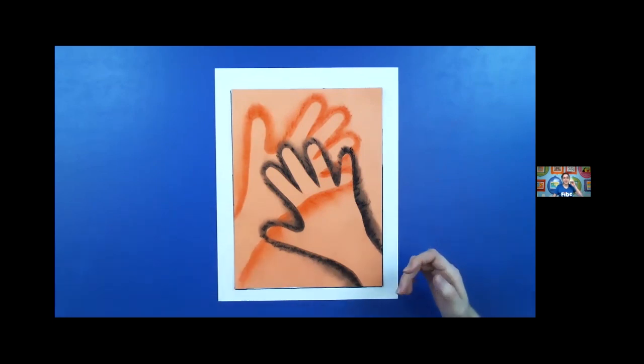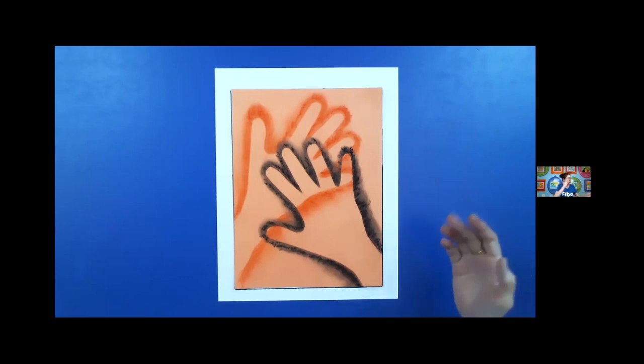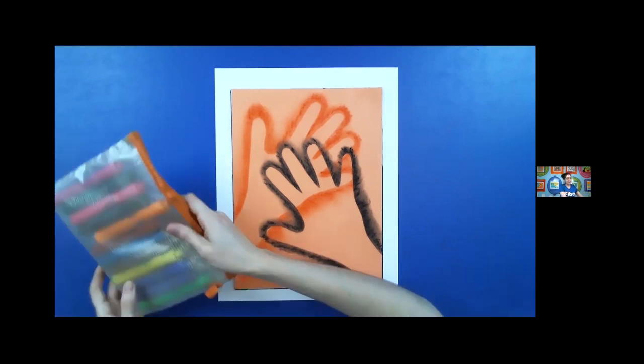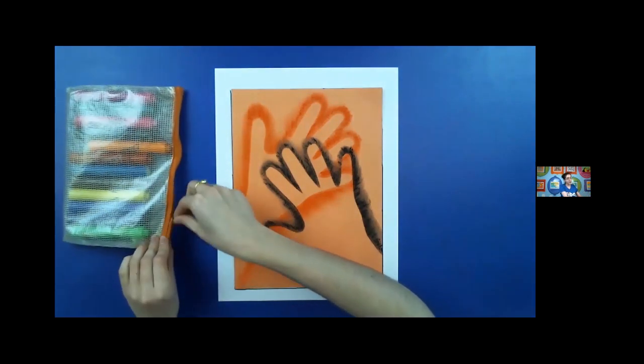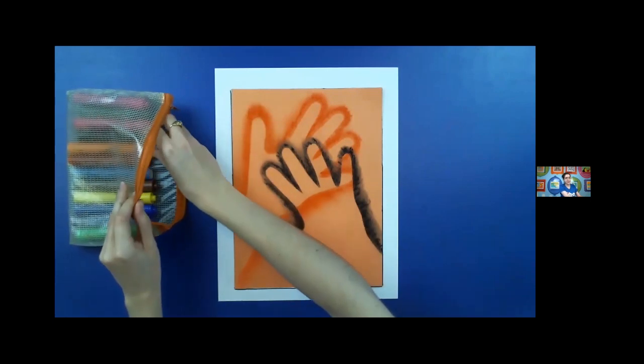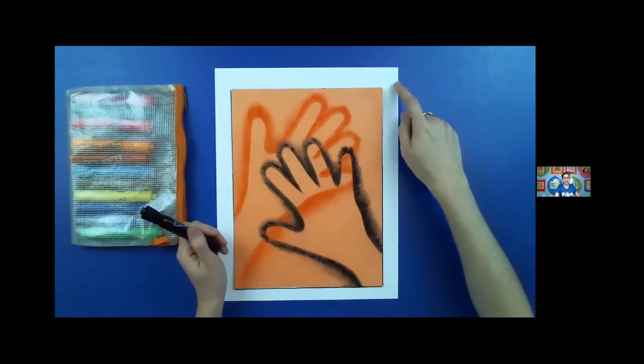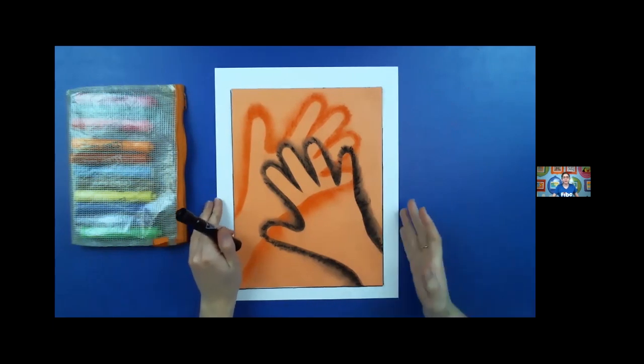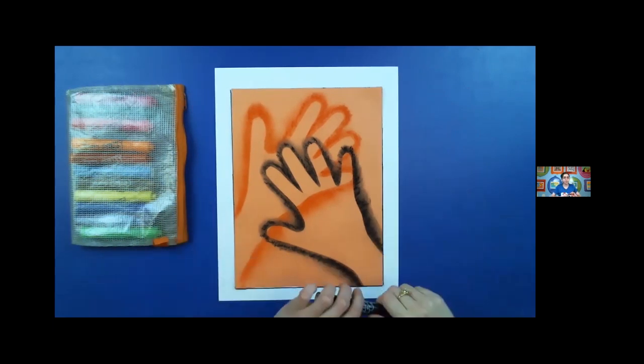Now for this, you can really use whatever you have. I'm actually gonna be using markers for this part. You could also use oil pastels if you have them, or a crayon, or even pencil. If you're doing this on like a black piece of paper, you could definitely use like a white crayon or a white chalk pastel, or a white oil pastel. I think that would look really, really cool.